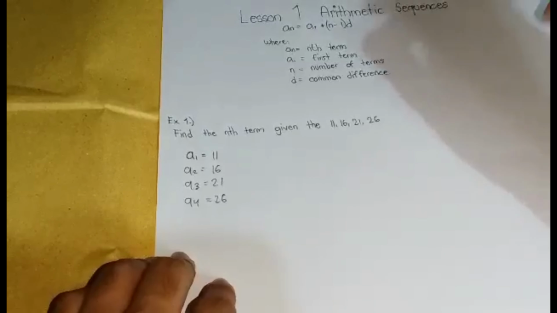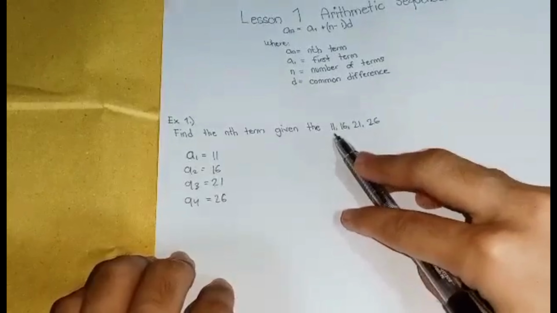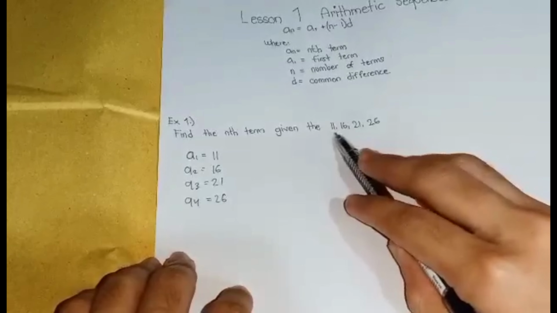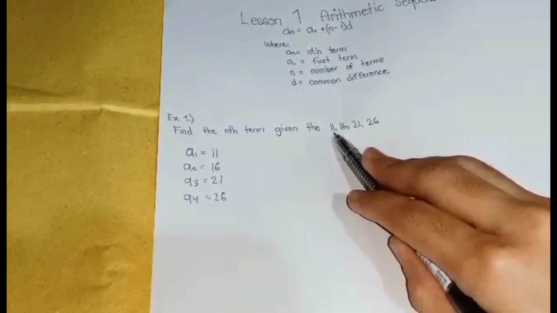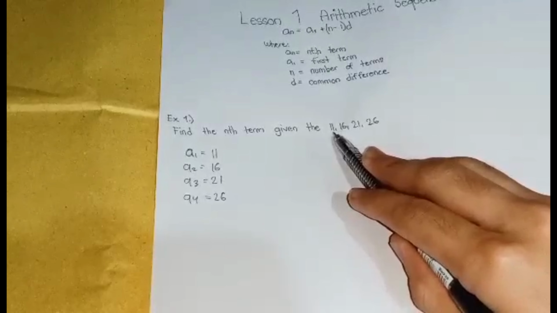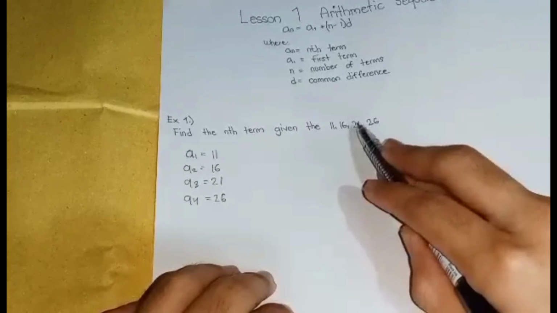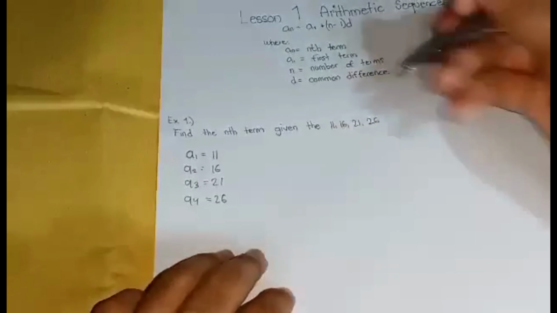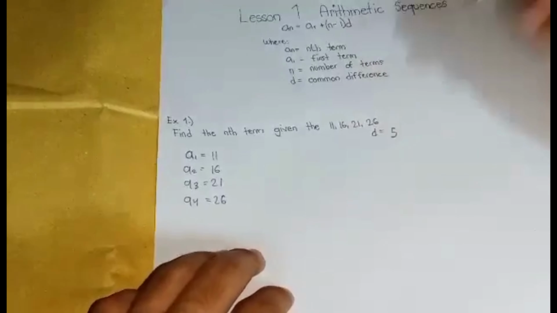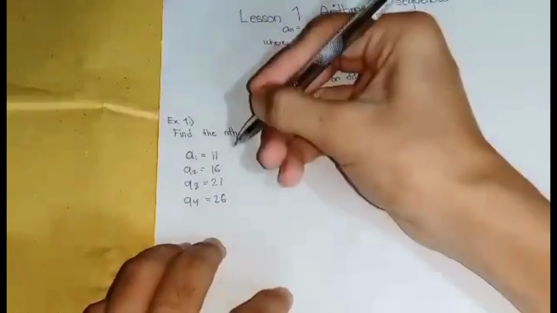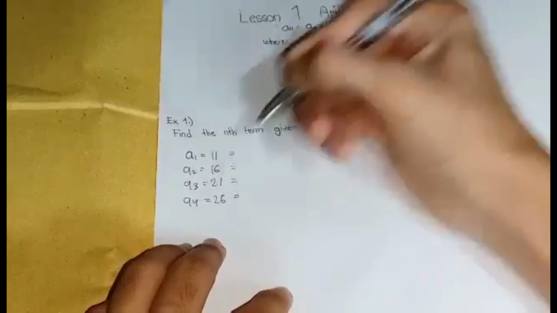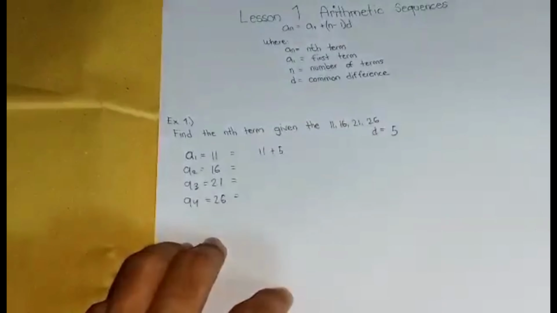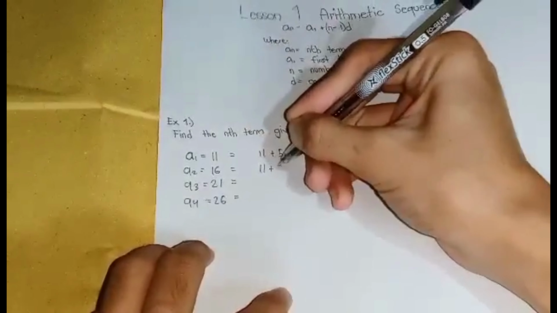Tama ba? So, ang unang gagawin natin ay hanapin natin ang common difference nila. Kapag sinabing common difference, yung pinag-plus para maging 16. So, 11 plus 5 is 16. Plus 5, 21, plus 5, 26. So, ang common difference niya is 5. Ngayon, gawin natin siyang 11 plus 5, 11 plus 5, 11 plus 5, 11 plus 5.